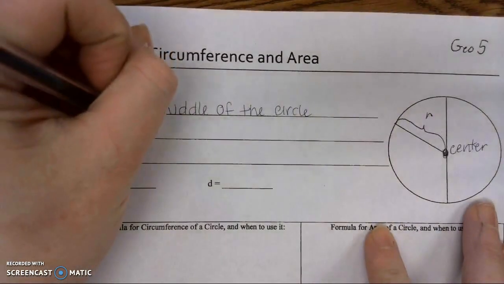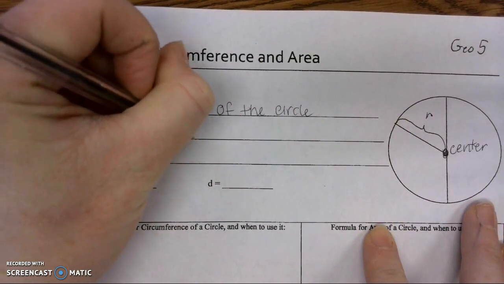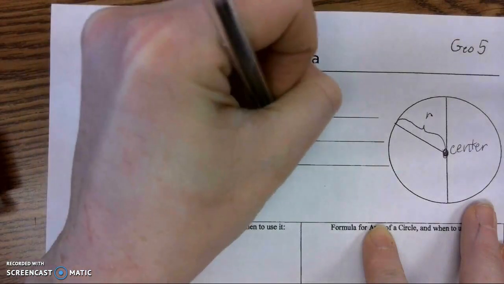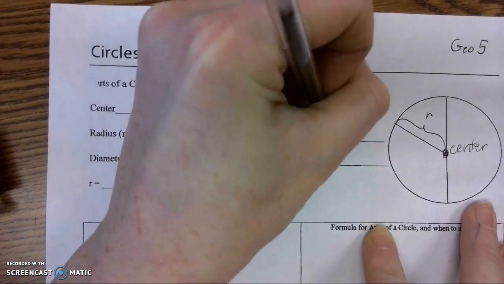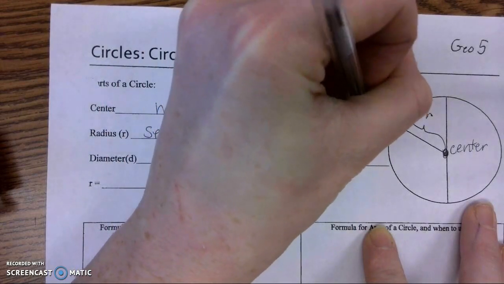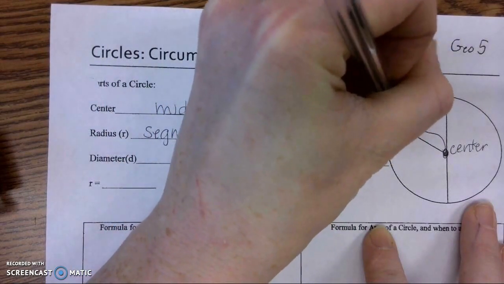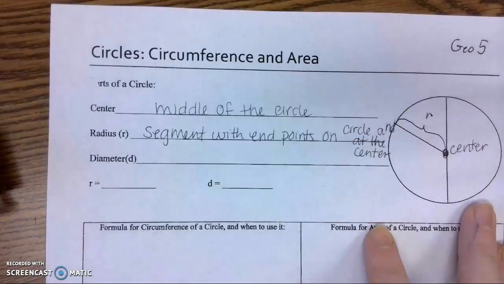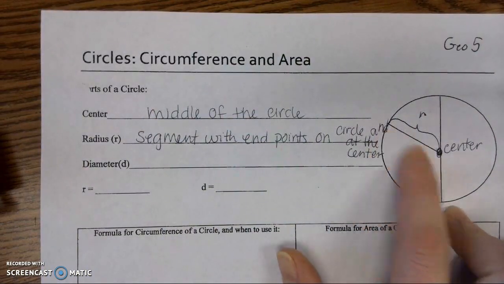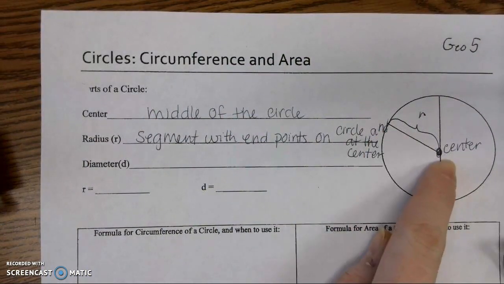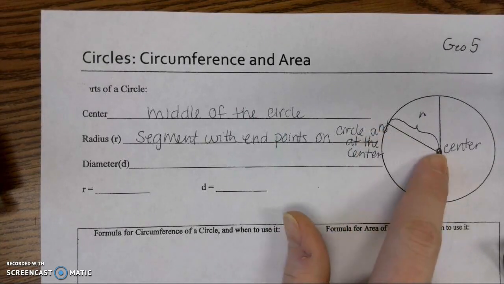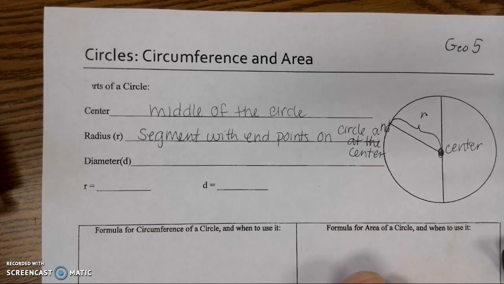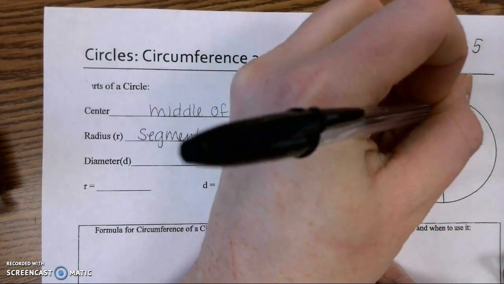And what the radius is, is that it is a segment with endpoints on the circle and at the center. Okay, so as you can see, there's an endpoint on the circle and an endpoint at the center, and that is your radius.